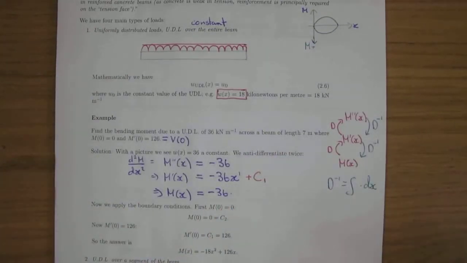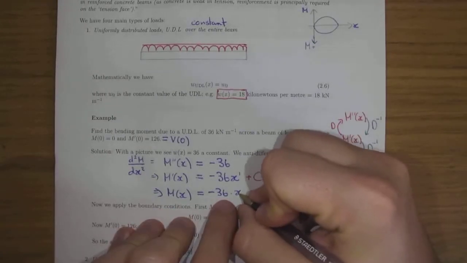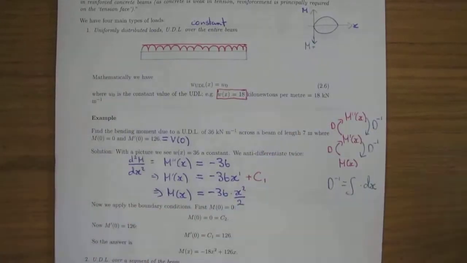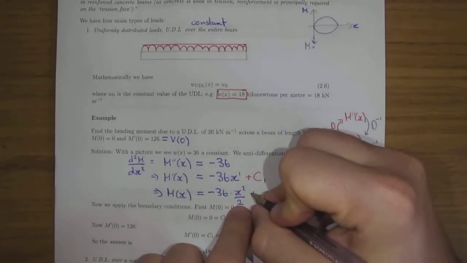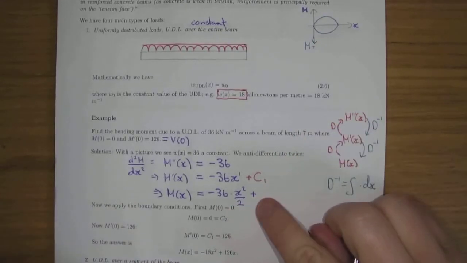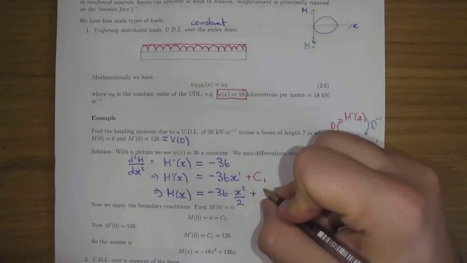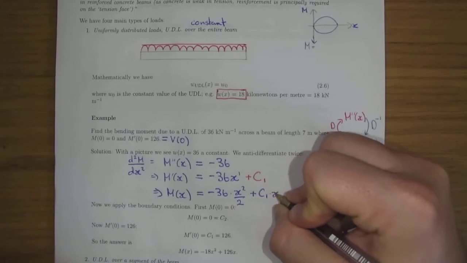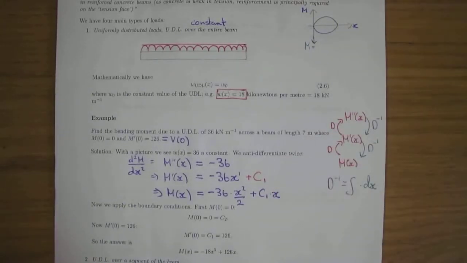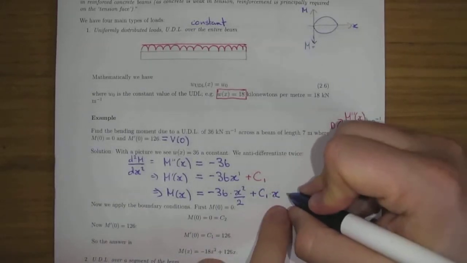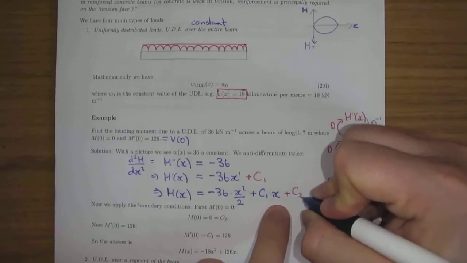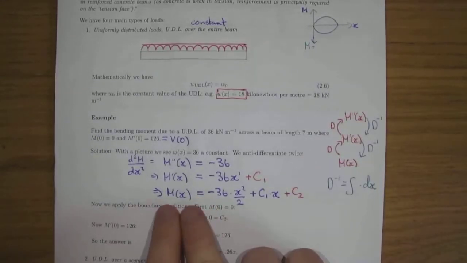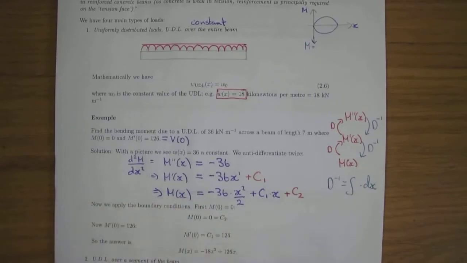And how do you anti-differentiate powers of x? You add 1 to the power, divide by the new power. And then what would you have to differentiate to end up with C1? Well, it would have to be C1 times x. And then every time you anti-differentiate, you must pick up a constant, so a second constant, C2. So this here is the bending moment at any point x along this beam.